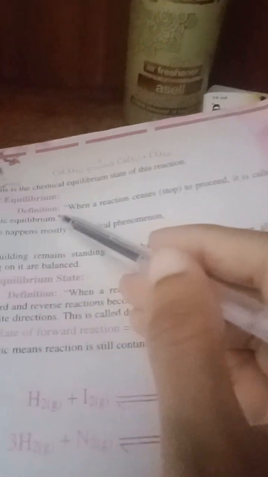B. Static equilibrium. Definition: when a reaction ceases, stopping to produce, it is called static equilibrium. This happens mostly in physical phenomena. Example: a building remains standing rather than falling down because all the forces acting on it are balanced.